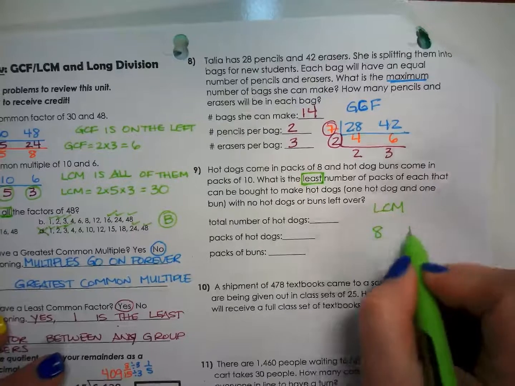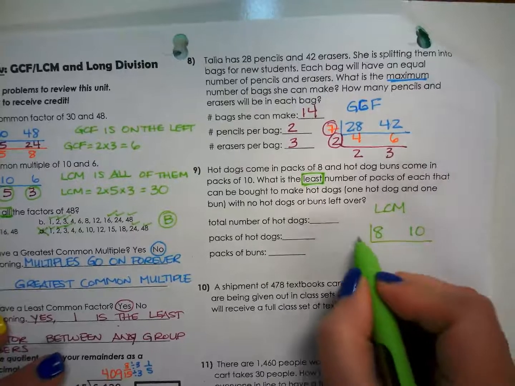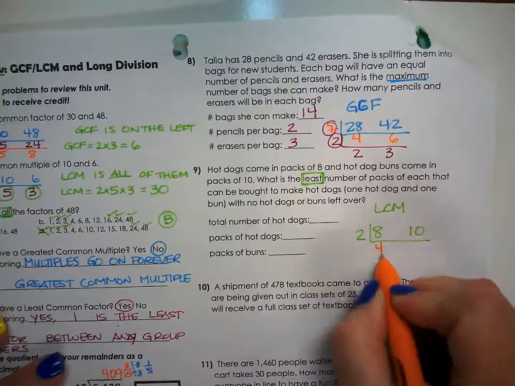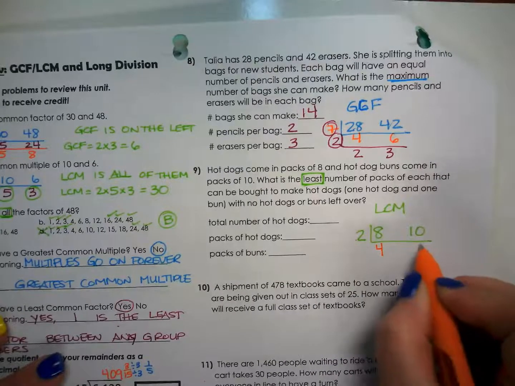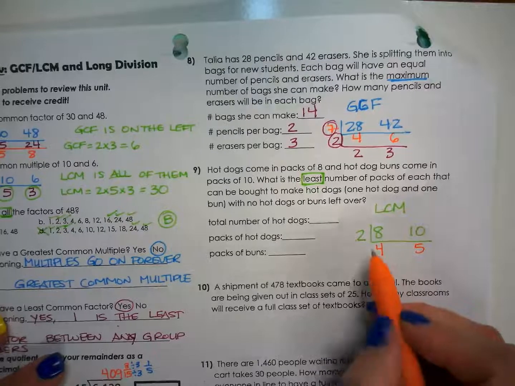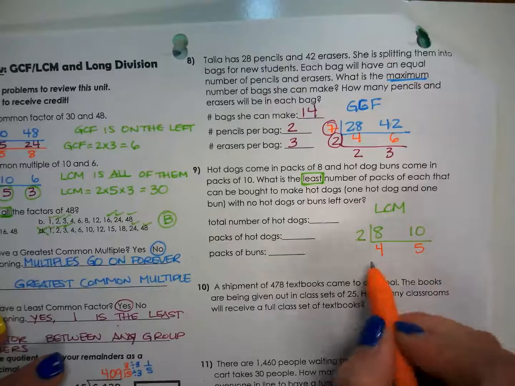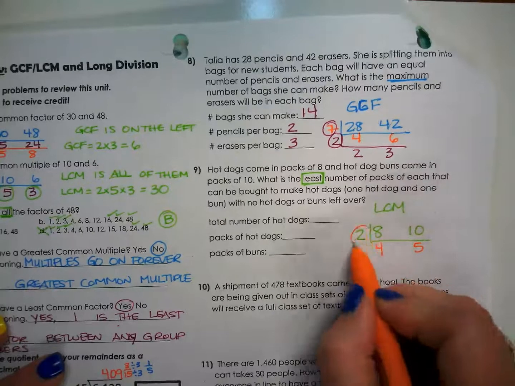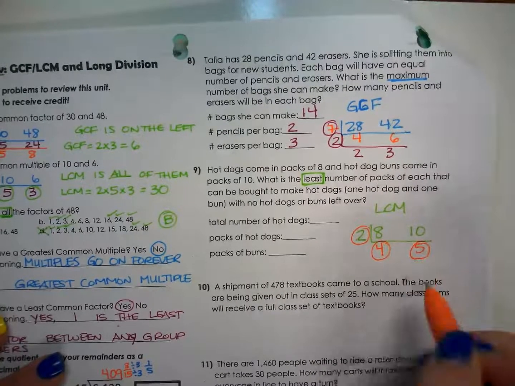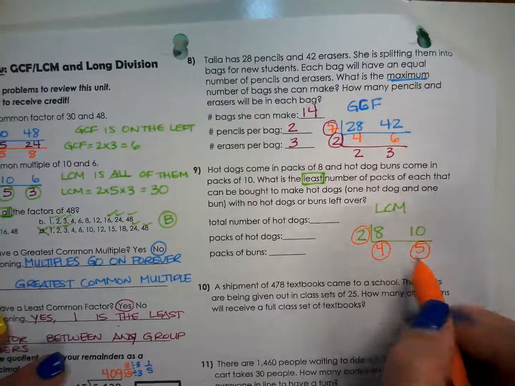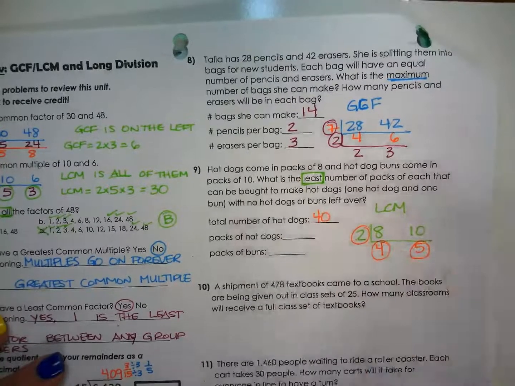So we take 8 and 10 and put them on a sled. I know that 2 goes into both of them. 2 goes into 8 4 times, and 2 goes into 10 5 times. Now, LCM is all of them, and I know I'm done because 4 and 5 only share a common factor of 1. So if we take all the factors, we multiply. 2 times 4 is 8, and 8 times 5 is 40. I can make 40 hot dogs.